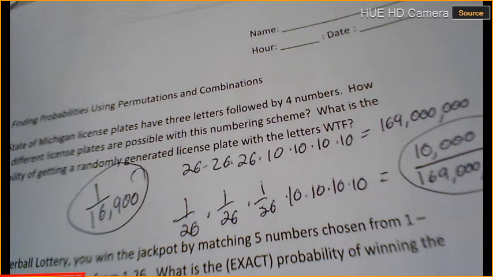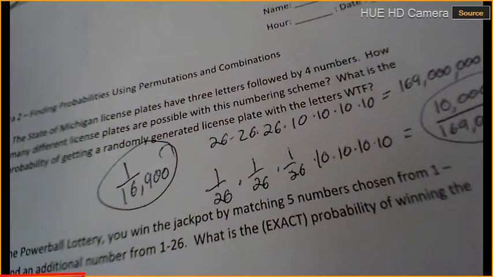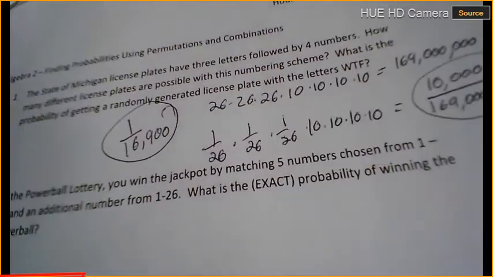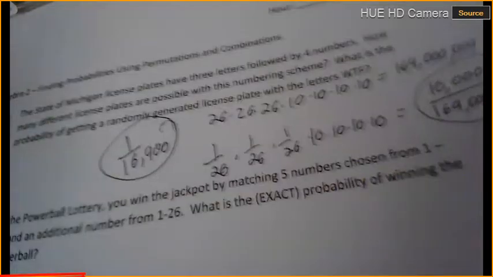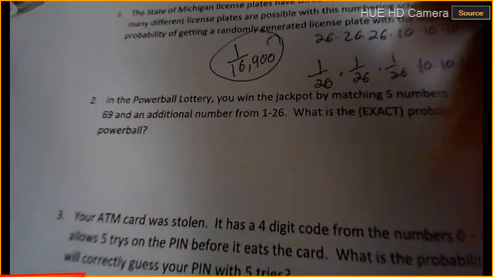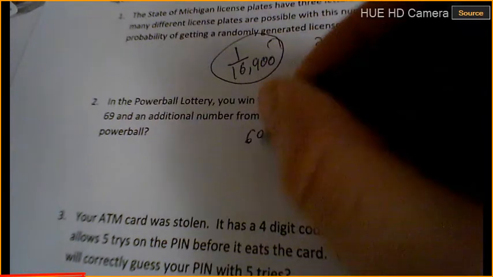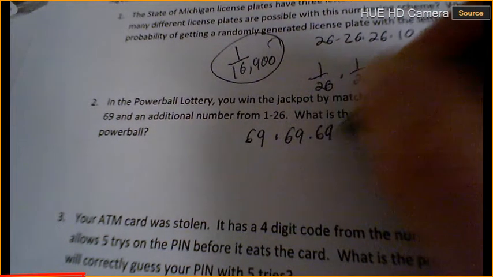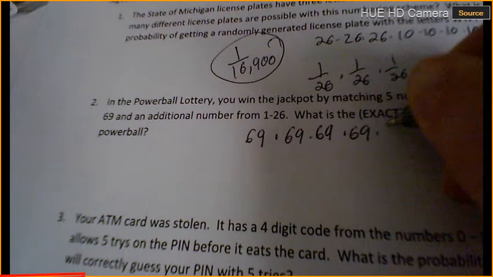Good. We're going to do this lottery one, and then we're going to be done. Okay. In the Powerball lottery, you win the jackpot by matching 5 numbers chosen from 1 to 69, and an additional number from 1 to 26. What is the exact probability of winning? Okay, so we have 69, 69, 69, 69, 69.